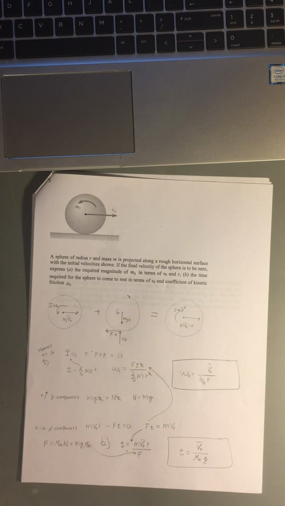For that part, we can solve this equation for time, which gives us m v naught over F. Then we can figure out what F is in terms of our coefficient of kinetic friction.